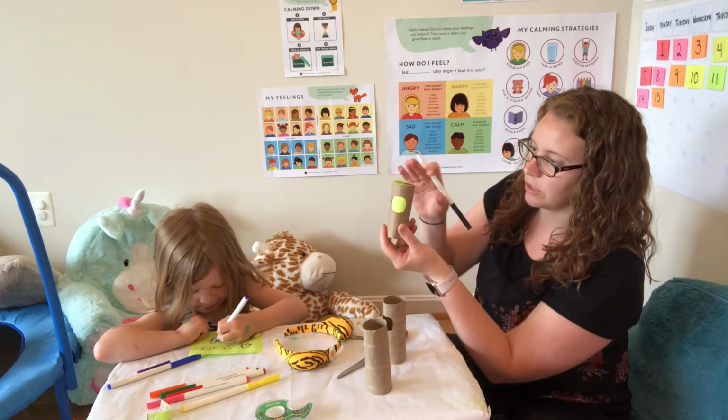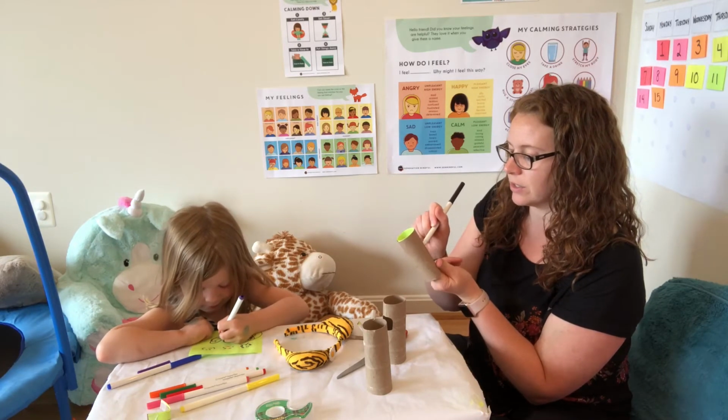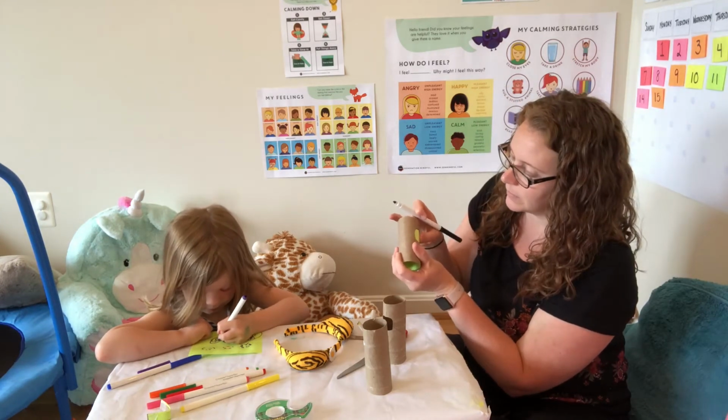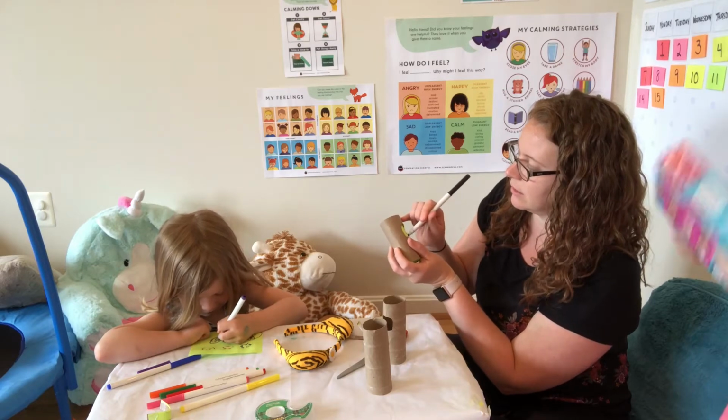So you have a little bit of a fresh spot. Trace your cutout again, whether it's a circle, mine's kind of squarish, that's okay. Twist it again, trace it again.